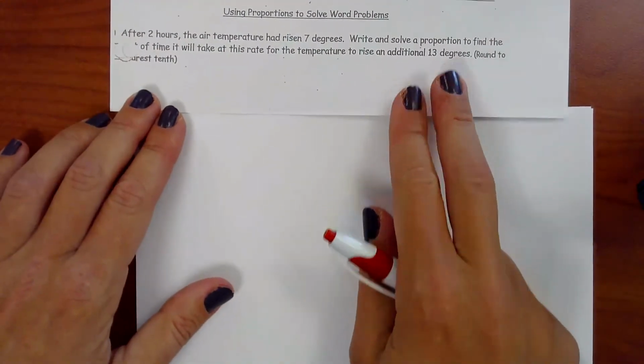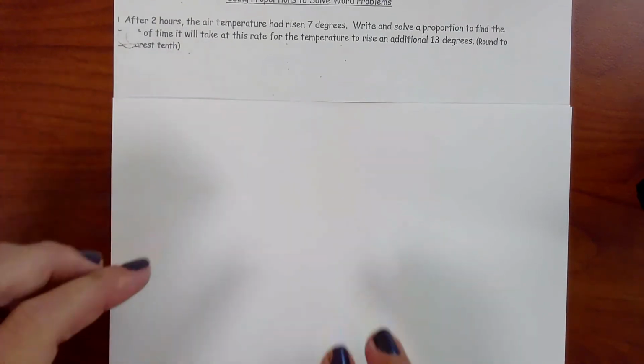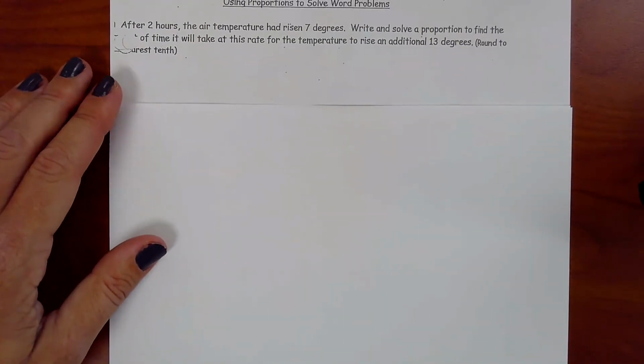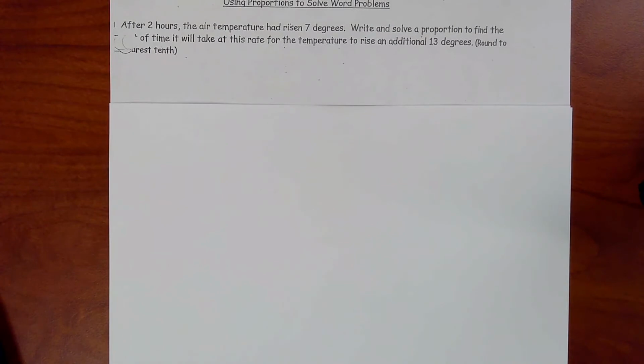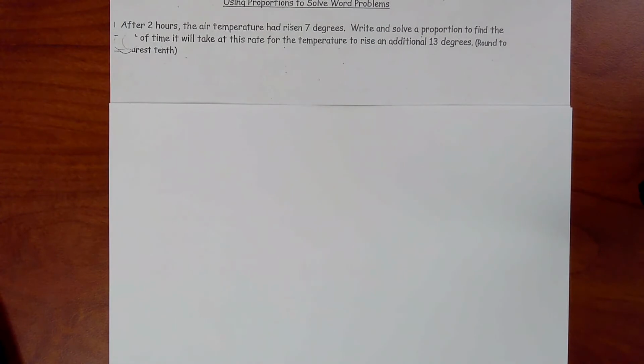All right, so it says, after 2 hours, the air temperature had risen 7 degrees. Write and solve a proportion. So they're telling you how you have to do it to find the amount of time it will take at this rate for the temperature to rise an additional 13 degrees, round to the nearest tenth.